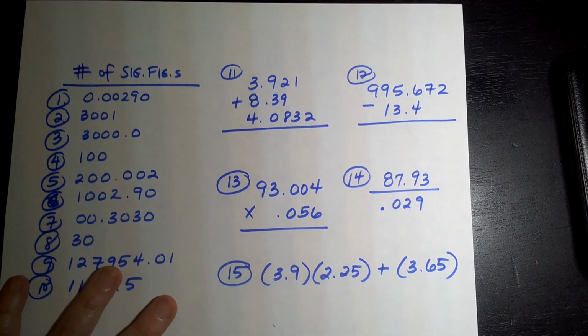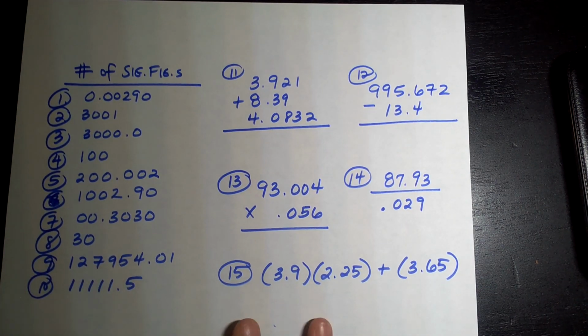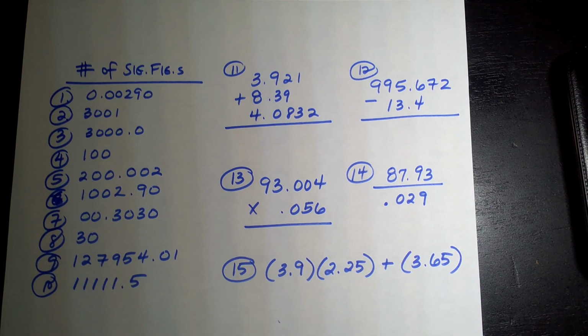Okay, so that one you'll have to do a little bit of multiplication and addition and see what you come up with there. Okay, so if you'll do these 15 problems and submit this, that'll be your assignment for today.